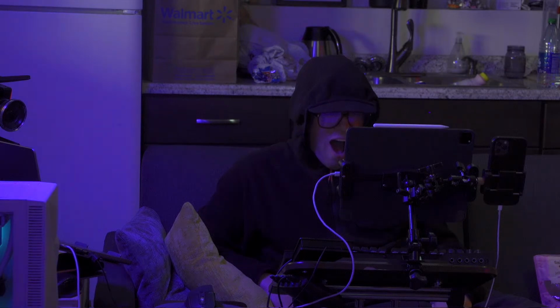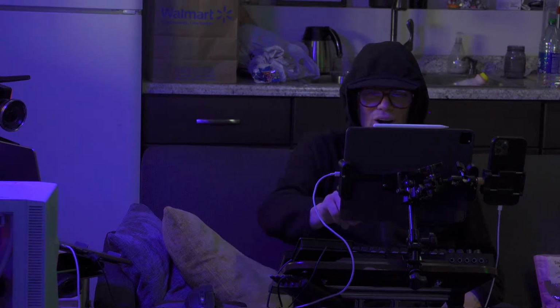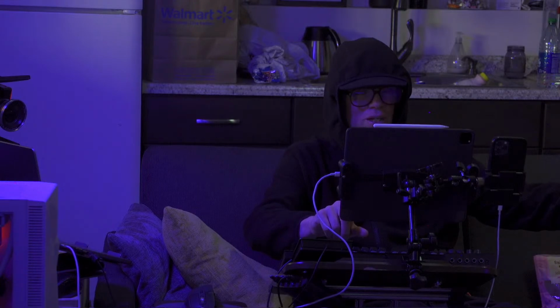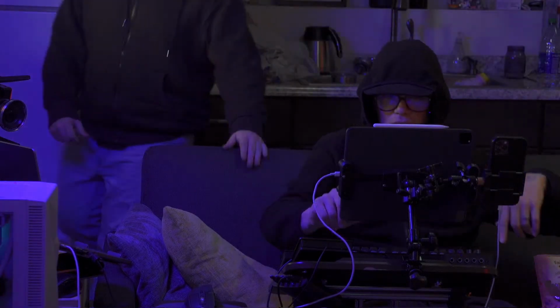Mind blown. Dude, my jaw is dropped. Tell me how to turn on this red camera. Dude, look at this right now. Look, here, I'll walk you through because it's not hard, but dude, look at that.